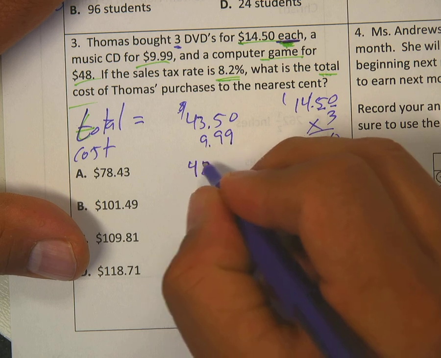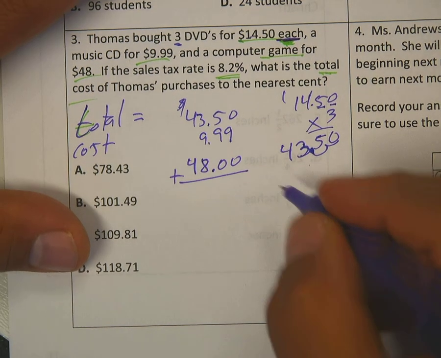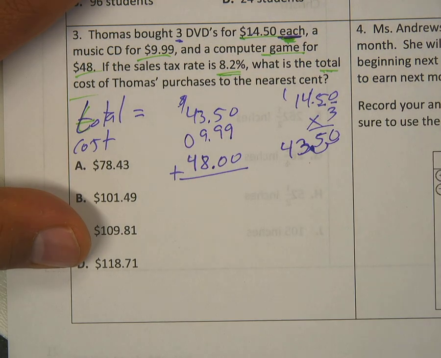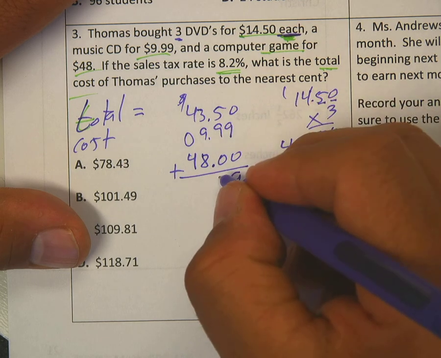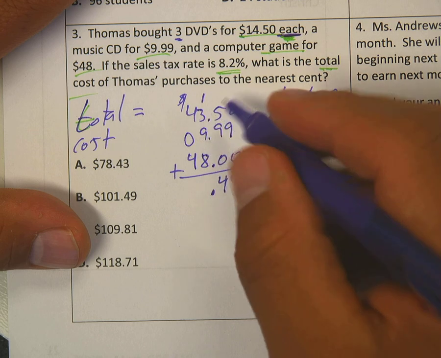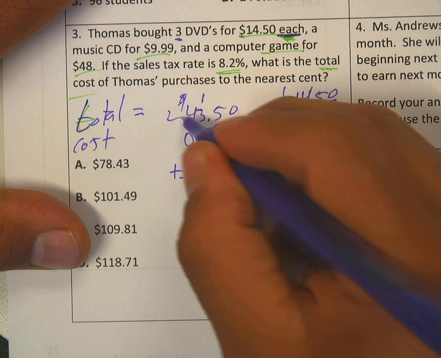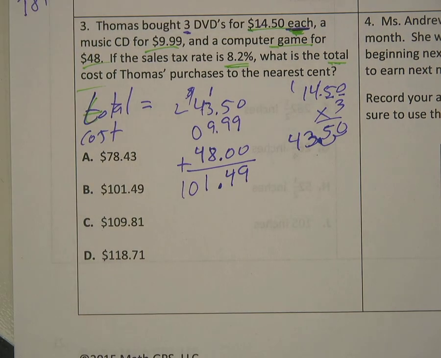And then he also bought a CD for $9.99, and he bought a computer game for $48. And see, 48 goes on the left side of the decimal. It's a whole number. So we'll put a 0 in that space, and that's 9. 5 plus 8 is 4. 5 plus 9 is 14. Carry the 1, and then 8, 11, 21, 4, 8, 9, 10. So you get 101. That's the total cost.